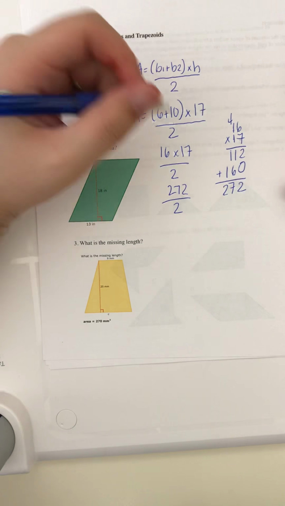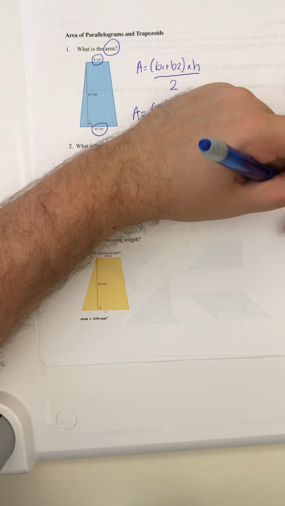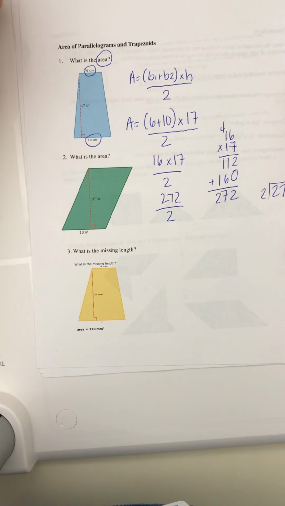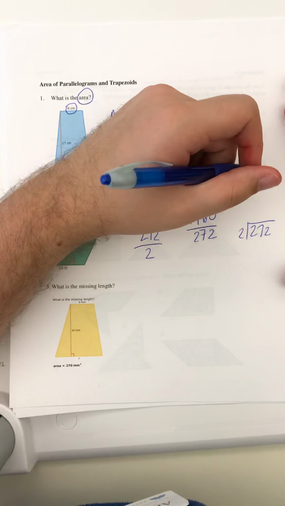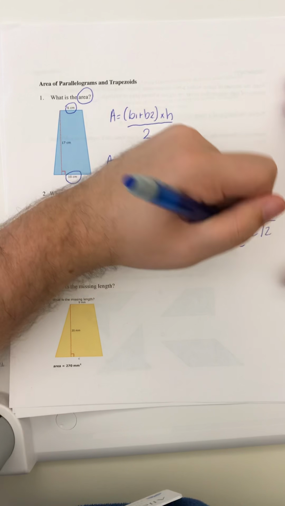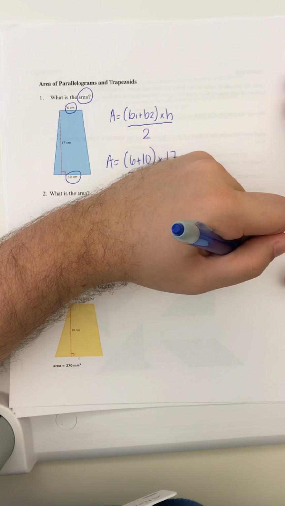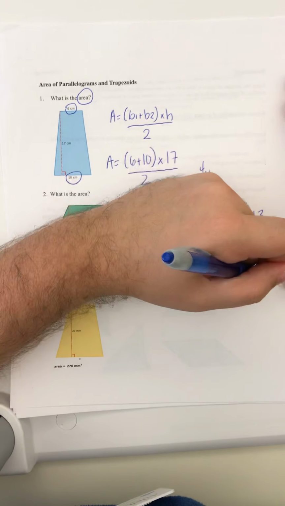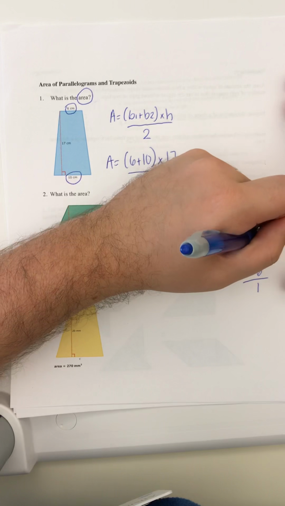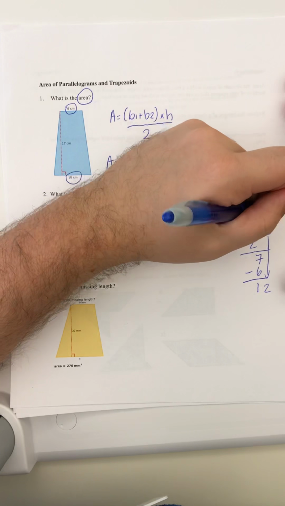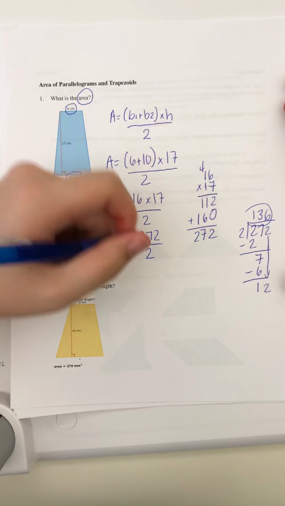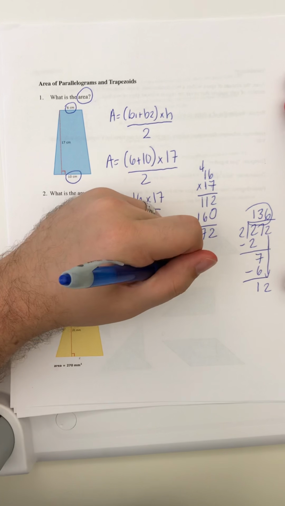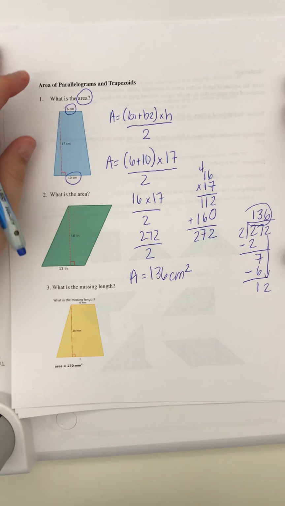Now on this problem, what I'm going to do is divide 272 by 2. 2 goes into 2 one time. Subtract 2. Bring down the 7. 2 goes into 7 3 times. 2 times 3 is 6. Left with 1. Bring down the 2. 2 into 12 is 6. So my answer for this problem is area equals 136 centimeters squared. All right.